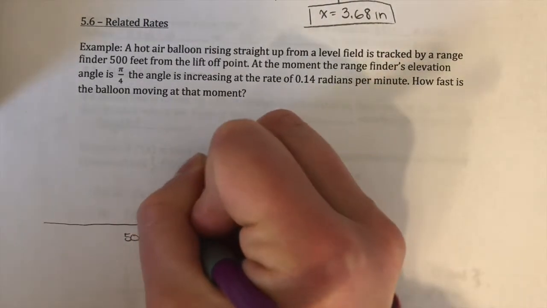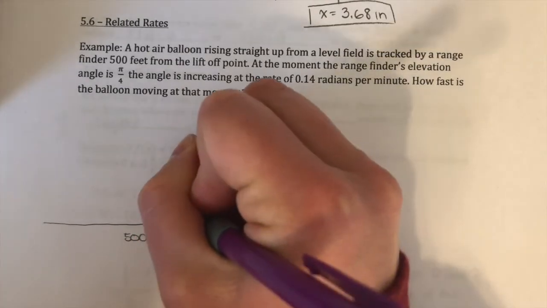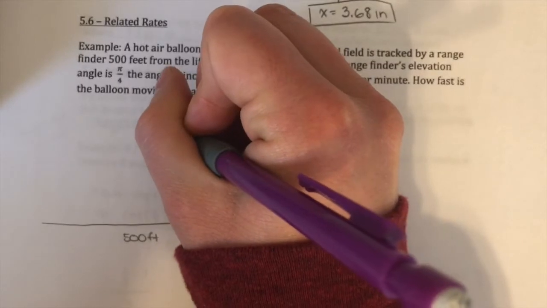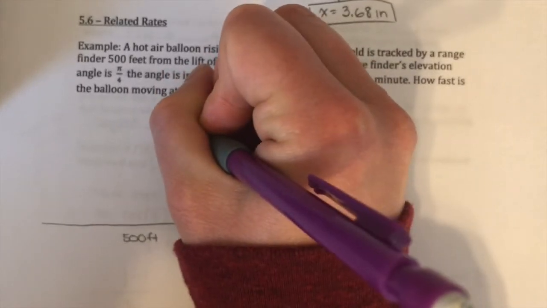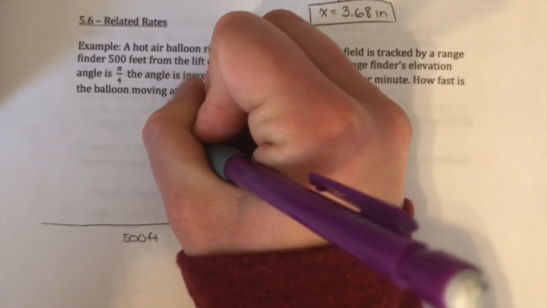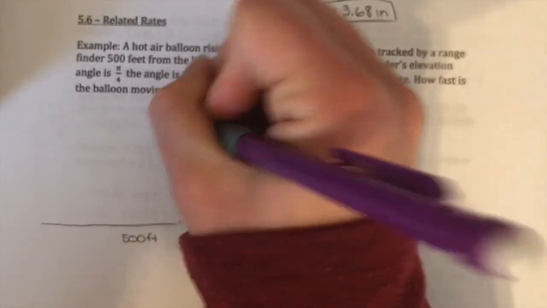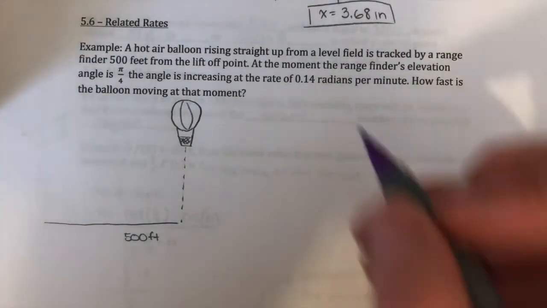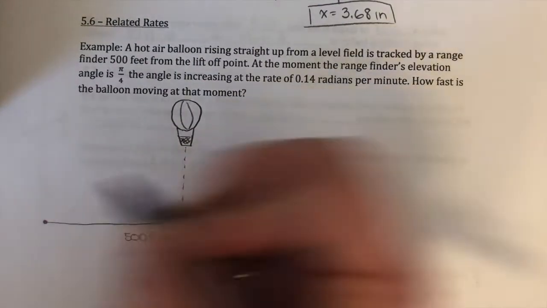So if my balloon picked up from here and went straight up, my hot air balloon is going to be, so pretty, somewhere up there. Looks like a basketball. Okay, so the rangefinder is over here.